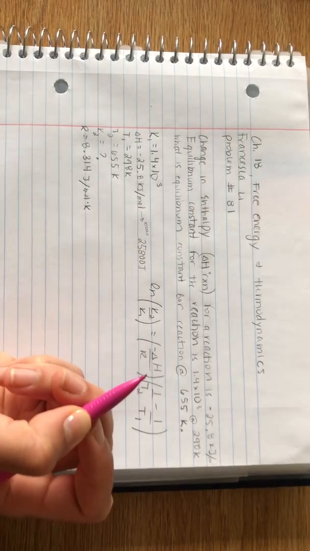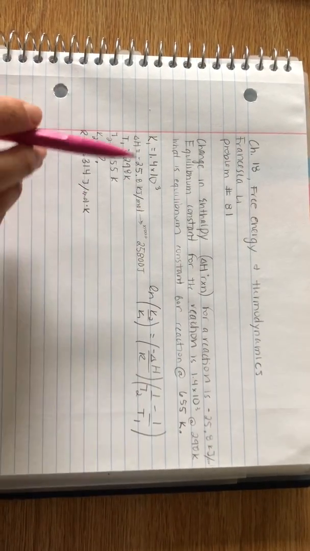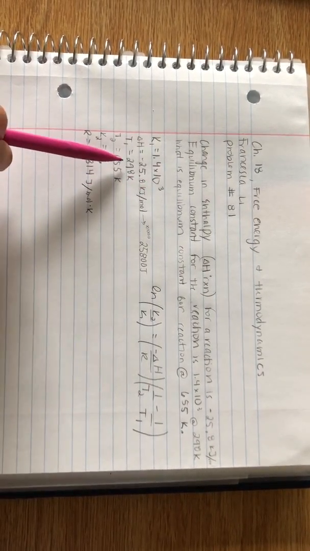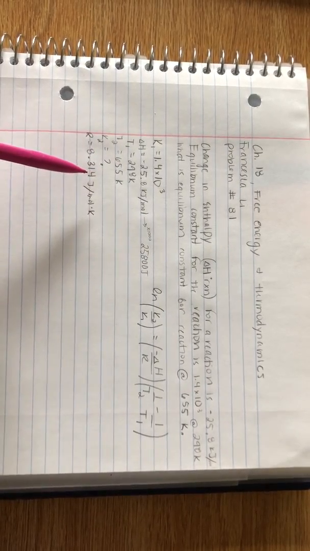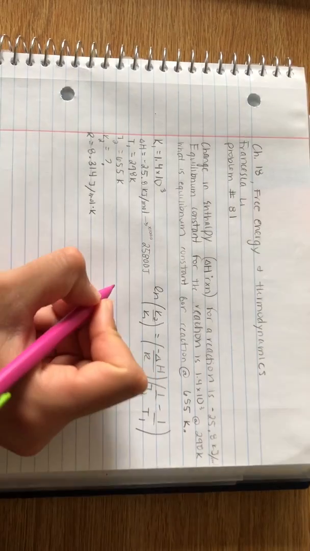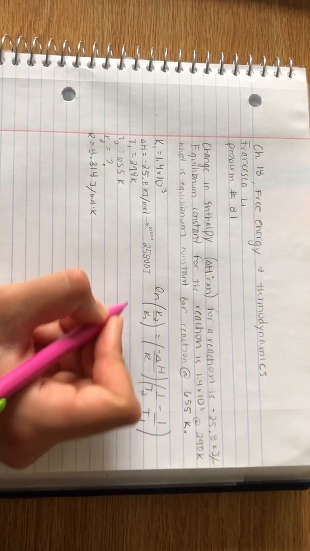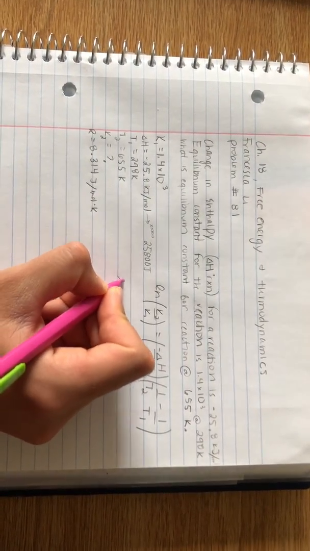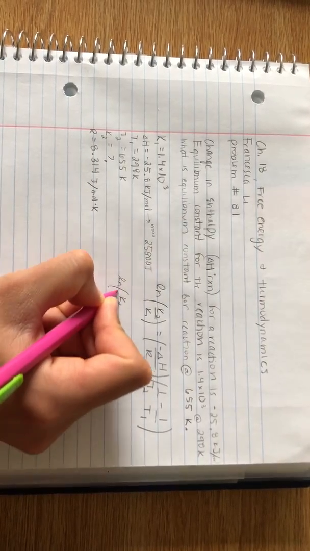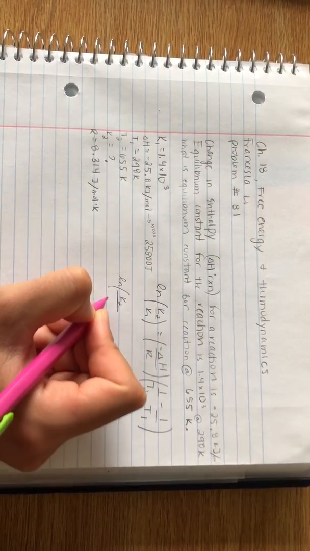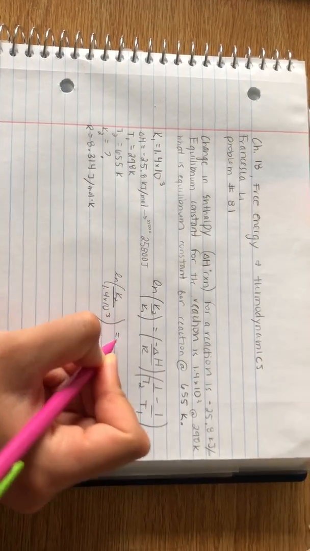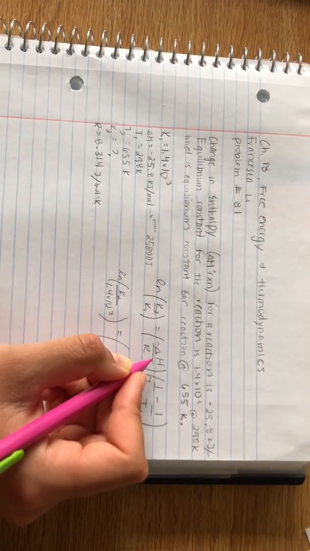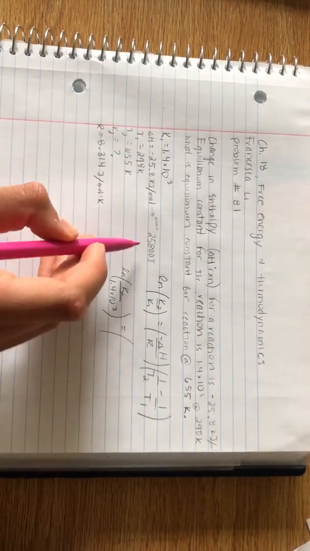25800 joules. So then if we just plug in all these values, we have our K1, they gave us the T1, the T2, and we're looking for K2. So now we just plug it all into this equation. So it should be ln of K2, what we're looking for, over K1, which is 1.4 times 10 to the third, equals a negative delta H, and this is already negative, so it balances out.